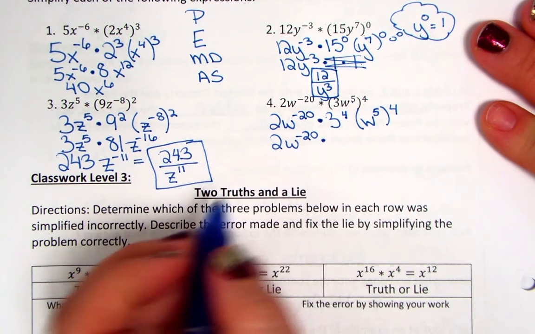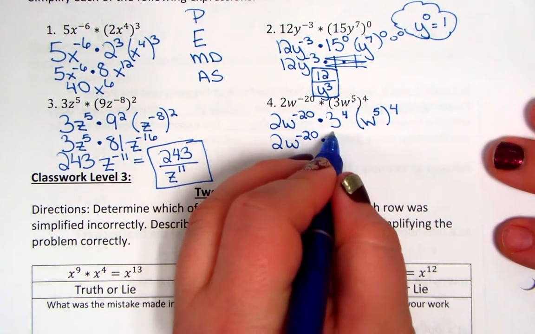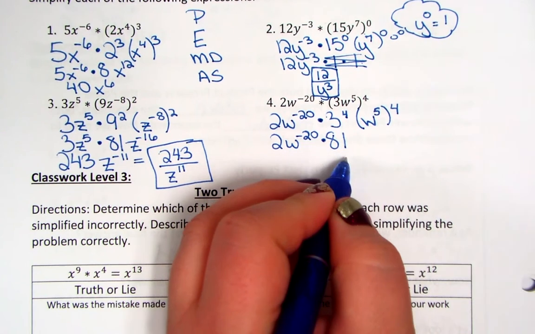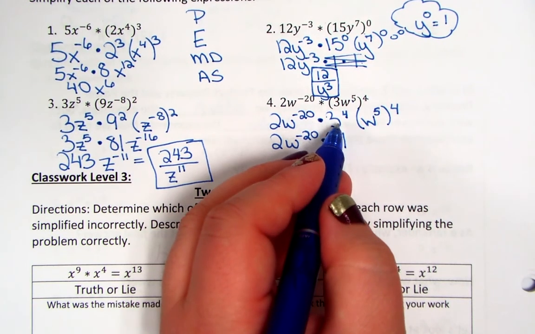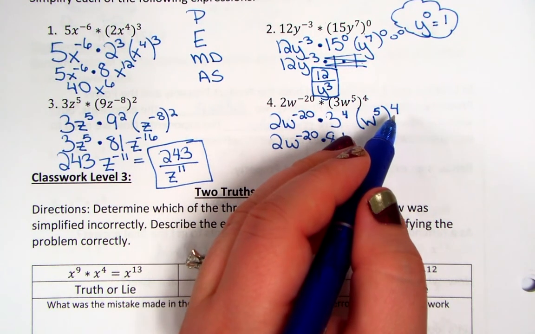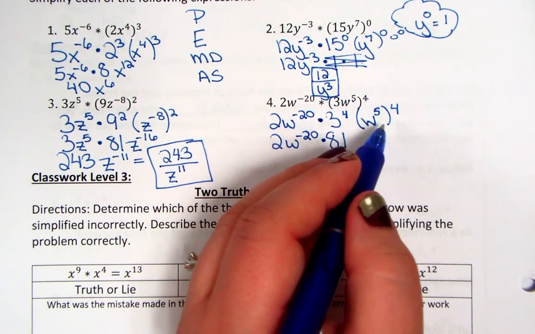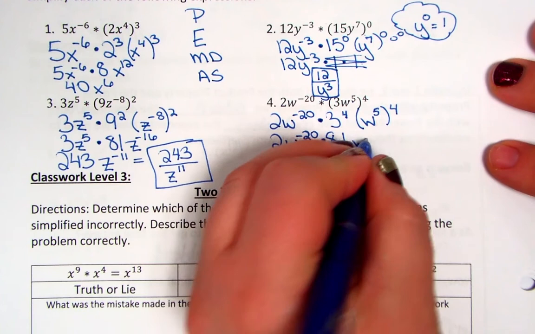We'll type into our calculator 3 to the 4th power and we'll get 81. And if you forget how to type it into your calculator, you know that 3 to the 4th power is really 3 times 3 times 3 times 3. So you can always get an answer there as well. Multiplying our exponents here will give me w to the 20th.